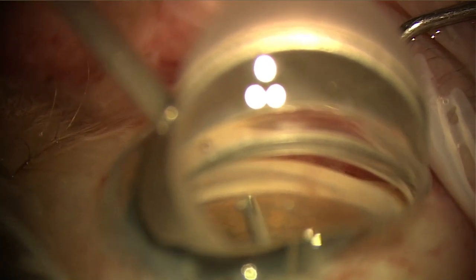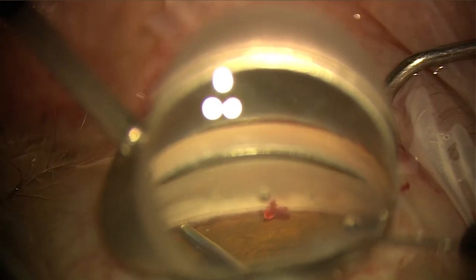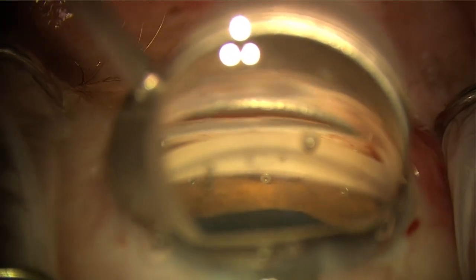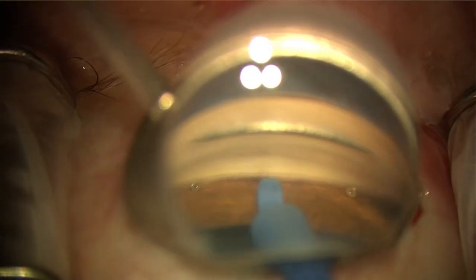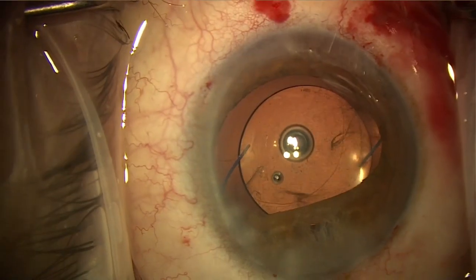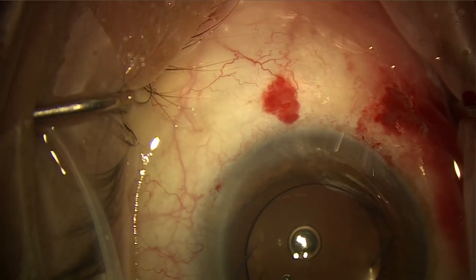And there is the third stent going in now. We're using the Healon cannula just to check the position of the stents and make sure they're in the right position. And in this case, we're now going to inject some BSS into the anterior segment, and we see excellent blanching of the nasal collector channels. And that concludes the case.